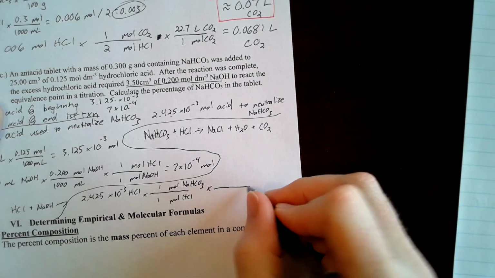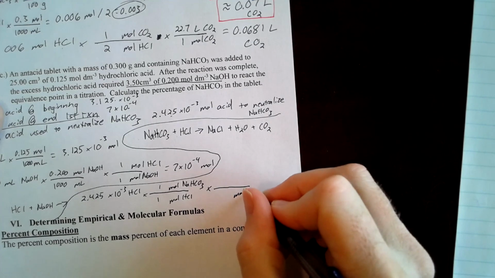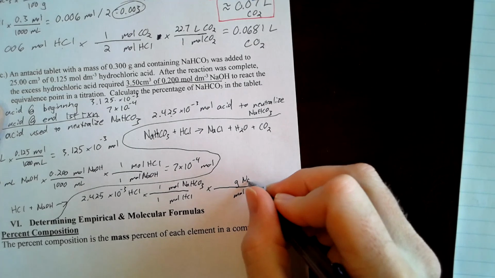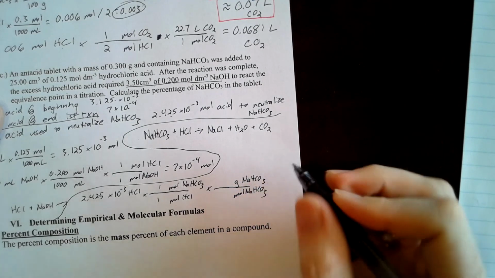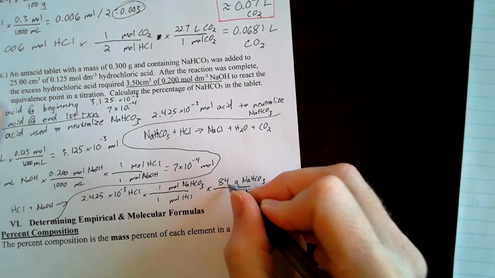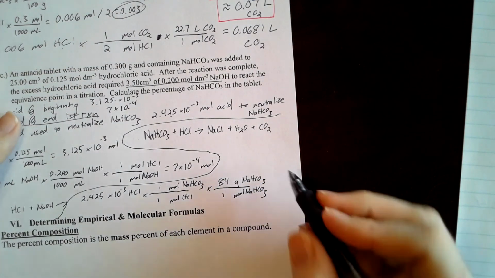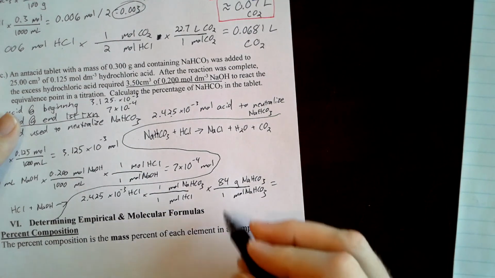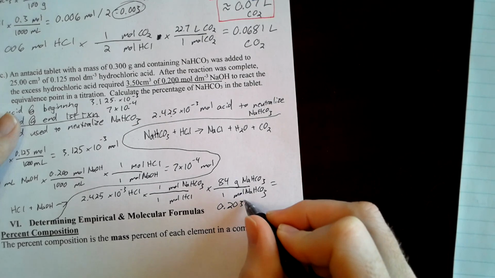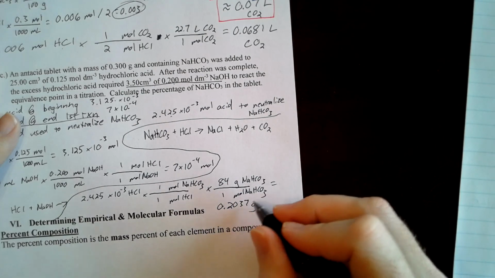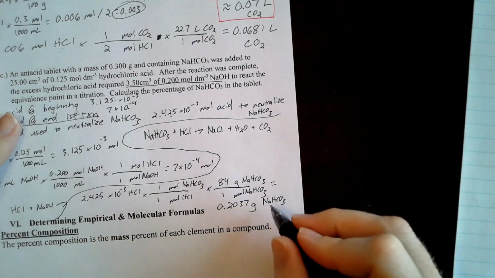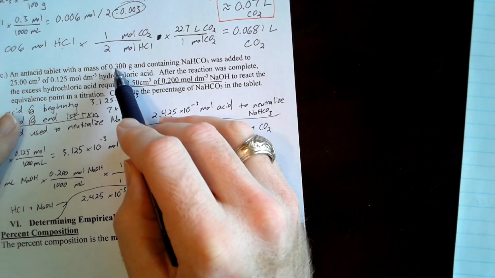And then we'll convert moles of NaHCO3 to grams of NaHCO3. The molar mass is going to be 84 grams. So when we figure all that out, that's going to be 0.2037 grams of NaHCO3 that was actually present, which means that the tablet was 0.3 grams.